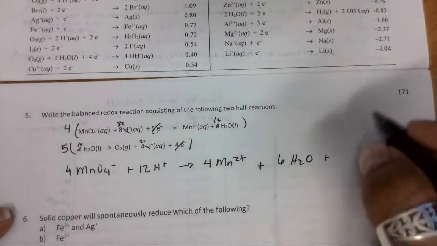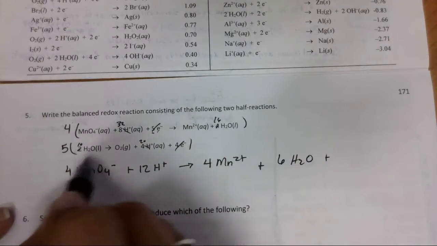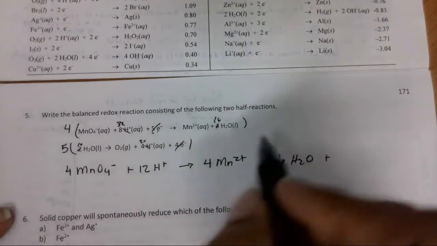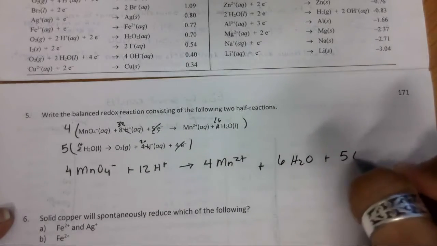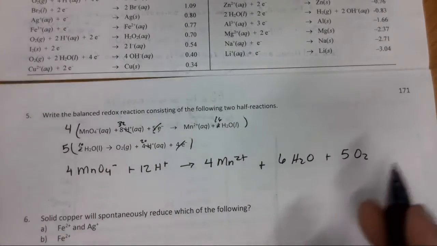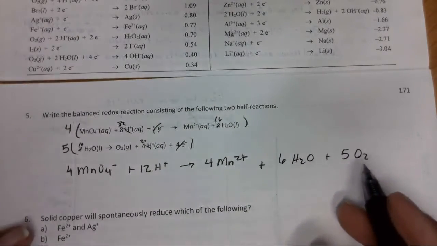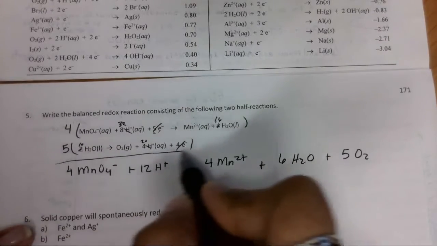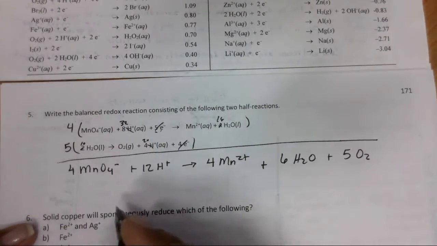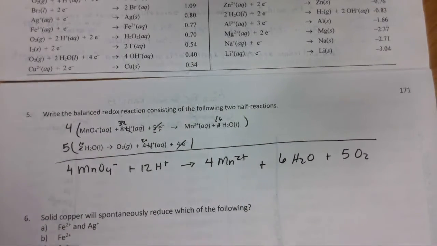And then how many O2s are we going to have? Just 5, right? So 5 O2. So we just cross multiplied everything, and that gave us the reaction, okay?